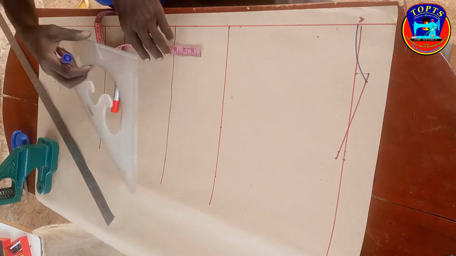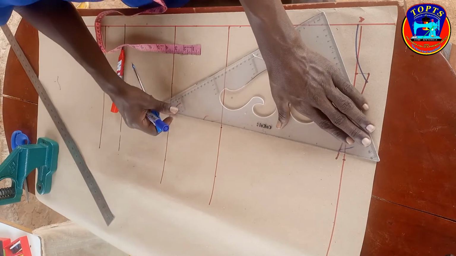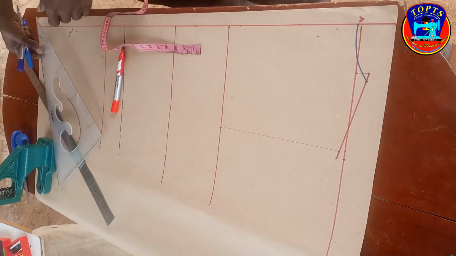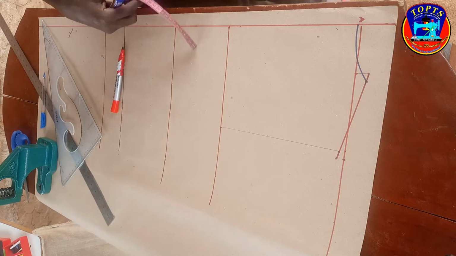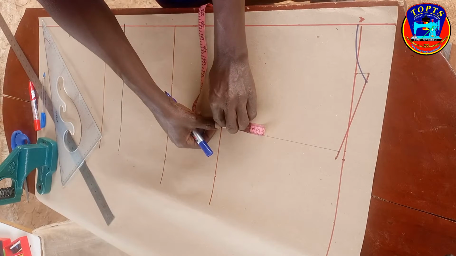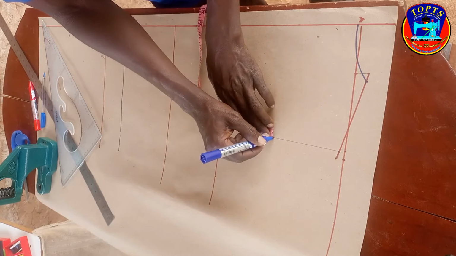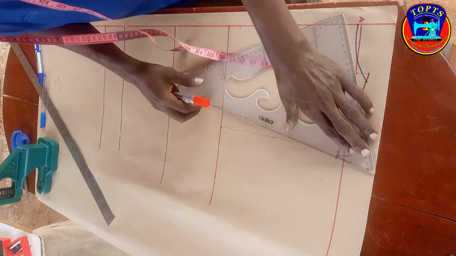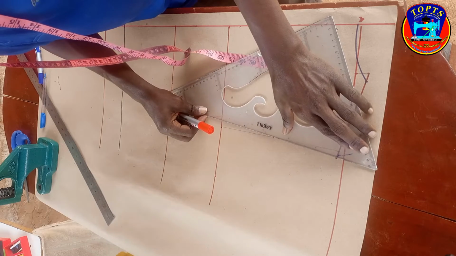I square up a straight line in this way. After, I measure this distance and divide it by 2 to get the midpoint. Then I connect this shoulder drop point to this midpoint in this way.